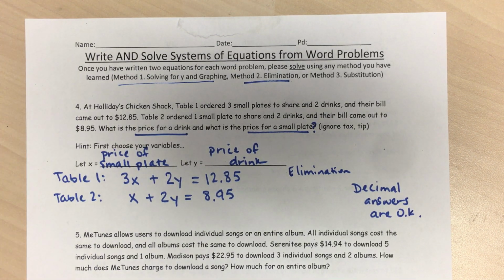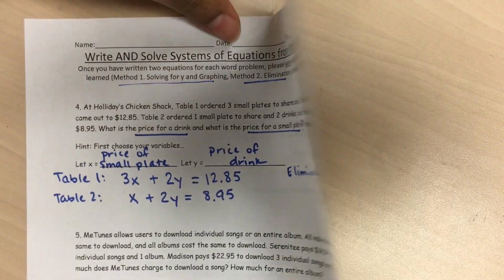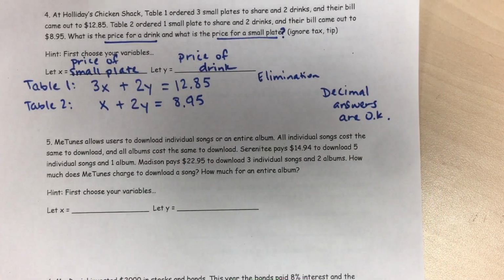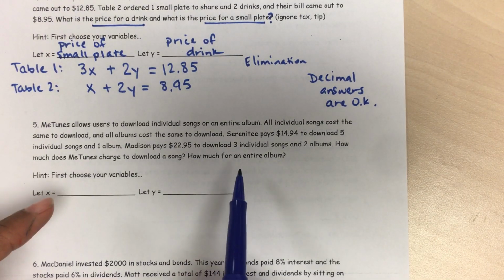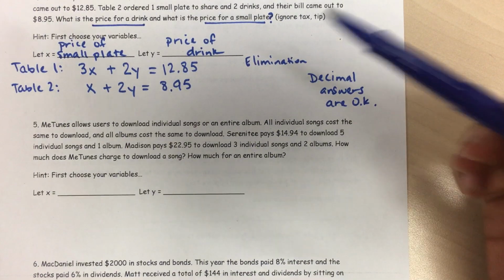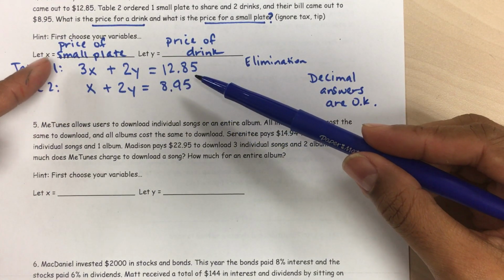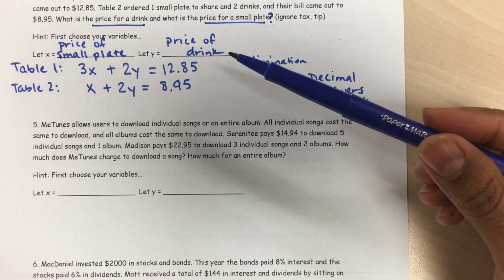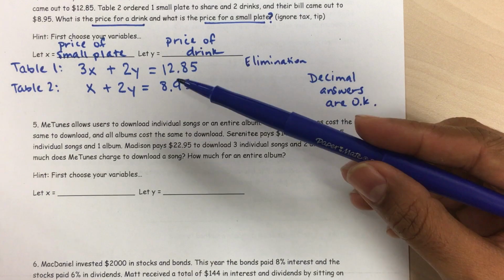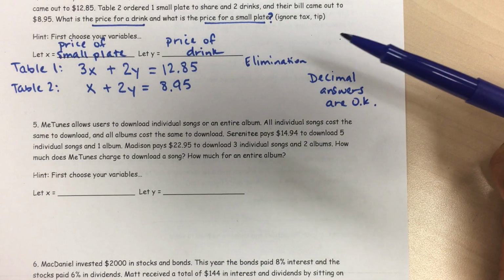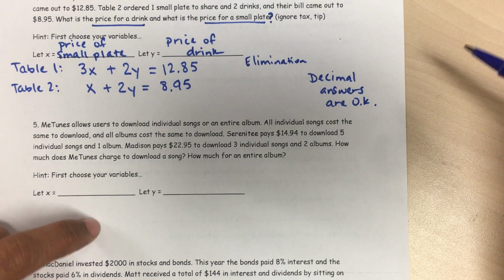All right, number 5. Number 5 is the Me Tunes example. Uh-oh, I'm ripping my paper. Number 5 is very similar to number 4. If you understood number 4, it's the same reasoning. It's the same type of equation. This is not one of our 5 special types of equations that we learned yesterday. It's just your regular run-of-the-mill 8th grade equation. Pretty common sensey to set up. You've got the same situation here for number 5.